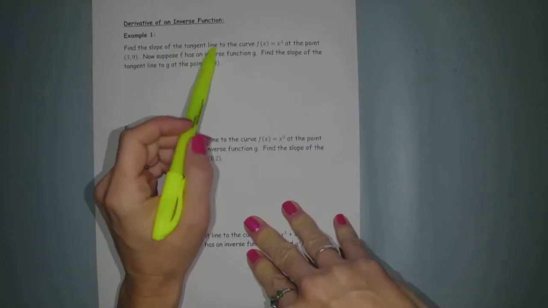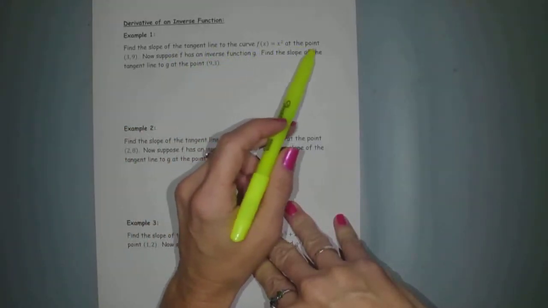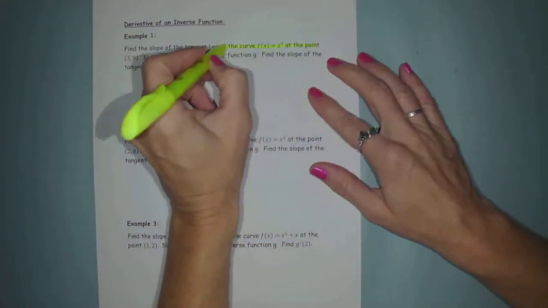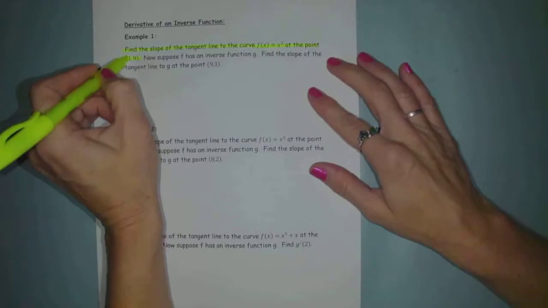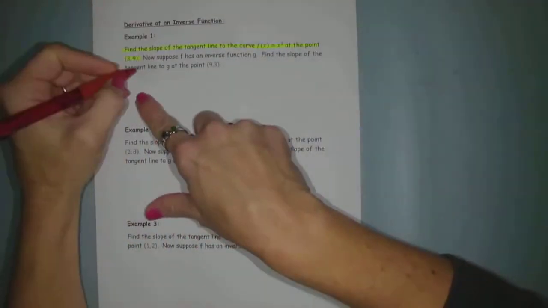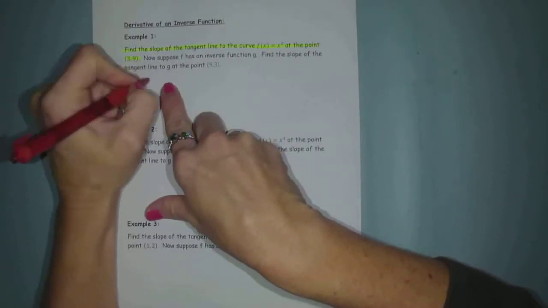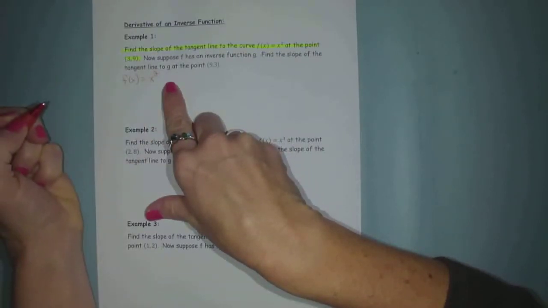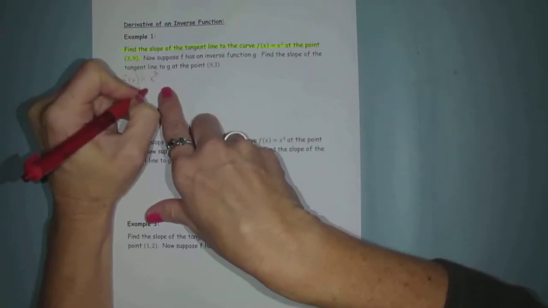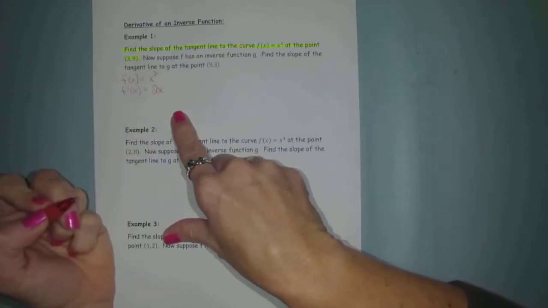Find the slope of the tangent line to the curve f of x equals x squared at the point 3, 9. Let me highlight over that because we have done this already. To find the slope of a tangent line at a point, we simply take f of x. So let's bring that down. So f of x is equal to x squared. We're going to take the derivative, which is going to give us the slope of the tangent line anywhere. Power rule tells us that that's 2x.